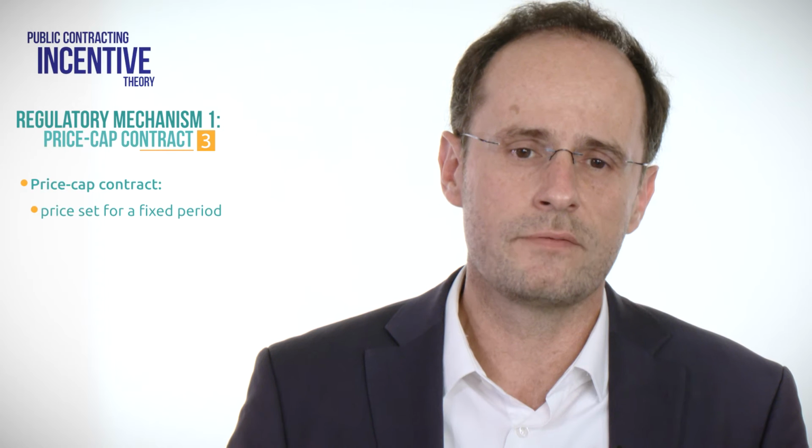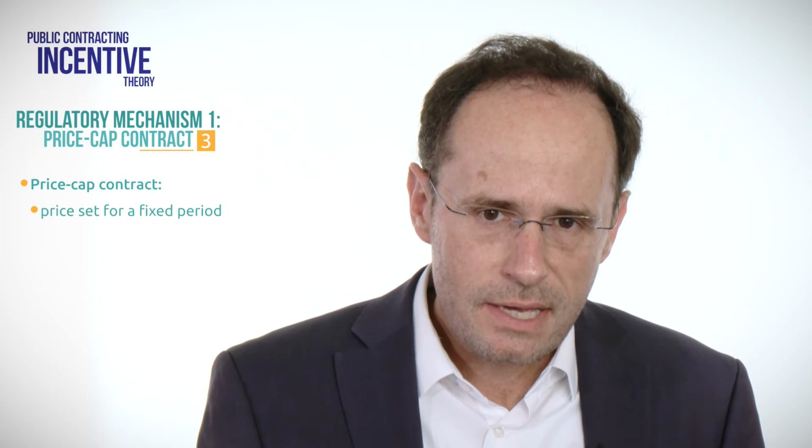So the first regulatory mechanism is price cap. Let me explain. With a price cap, the regulator sets a price that is not evolving during a fixed period. So usually you've got a 3 to 5 years periodic review, and then adjust this price for exogenous change that are driving costs. So the regulator doesn't need and doesn't want to know about the cost of the regulated firm.